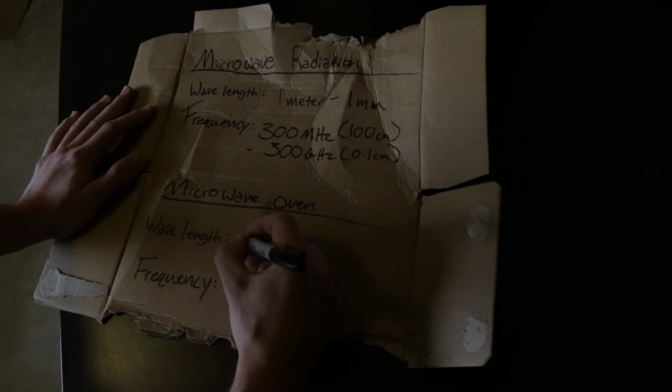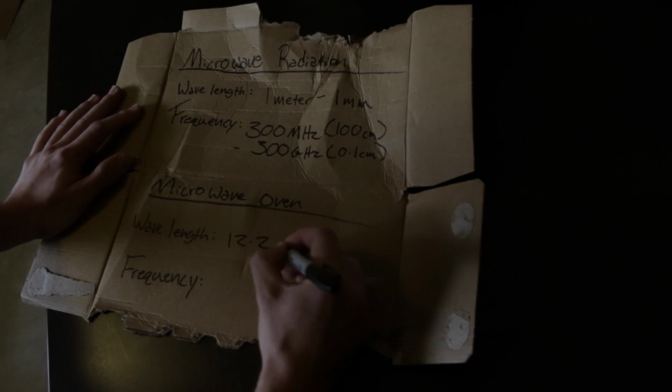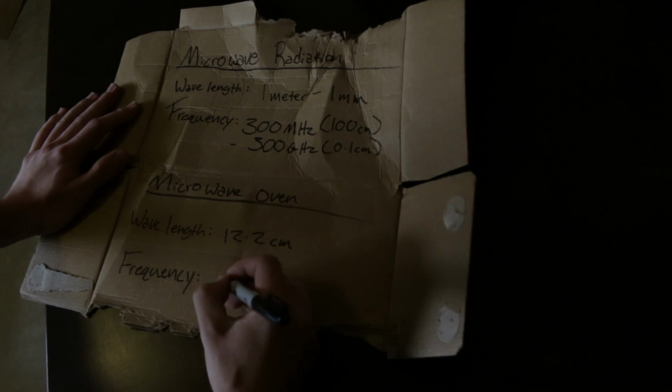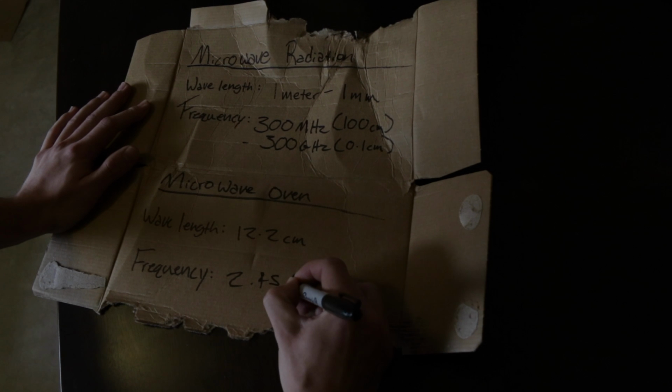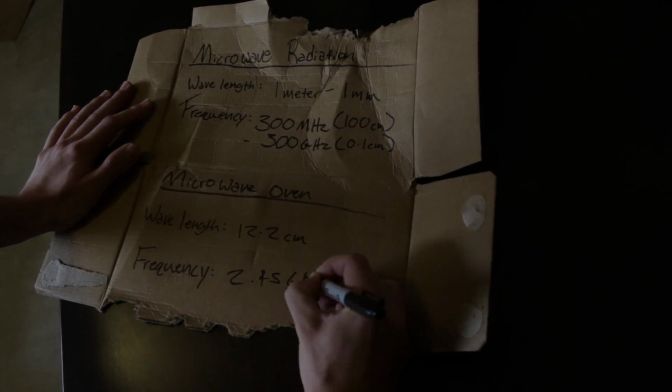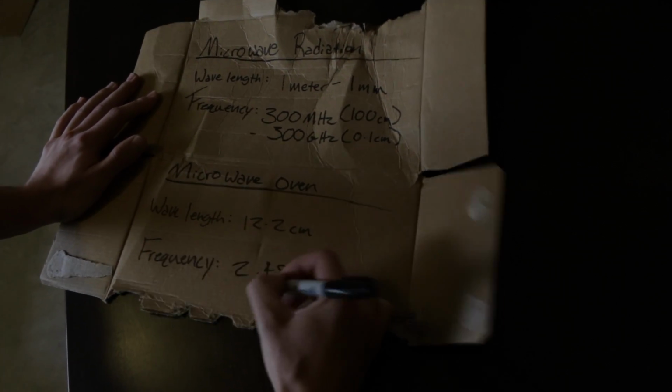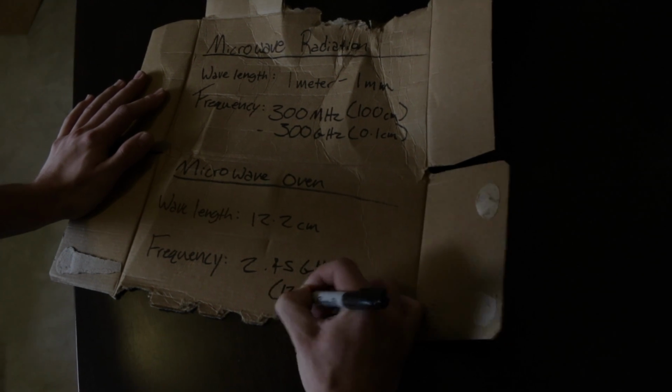But for your household microwave oven, the wavelength is usually around 12.2 centimeters, with a frequency that is 2.45 gigahertz, which in centimeters is 12 centimeters.